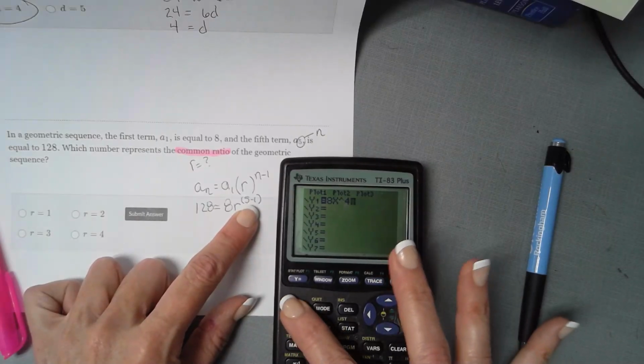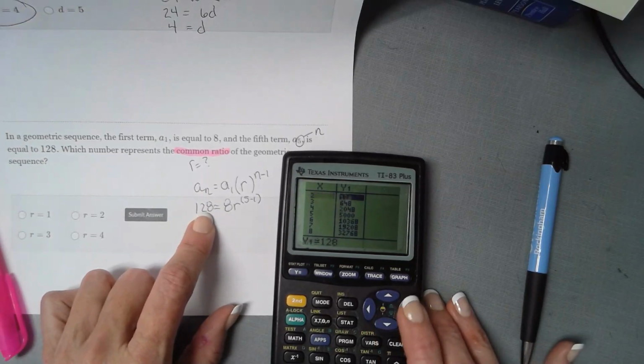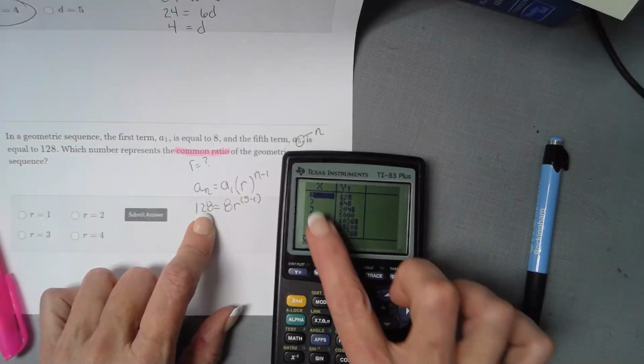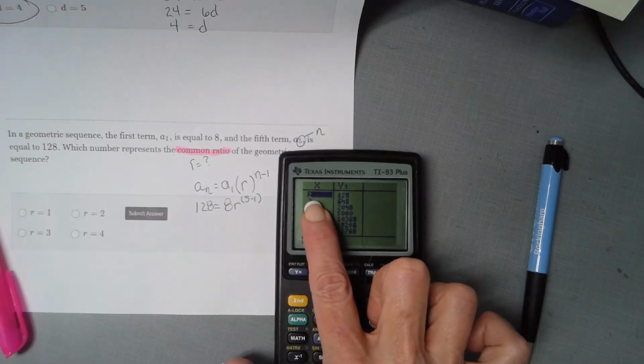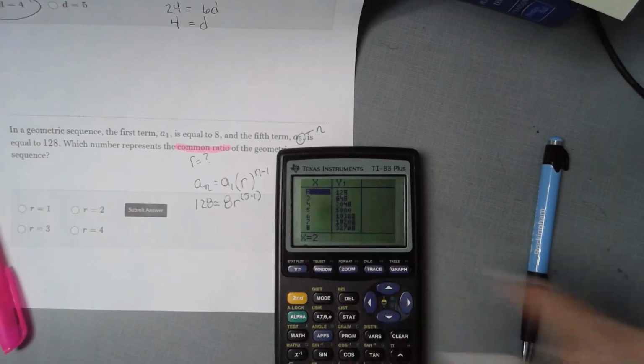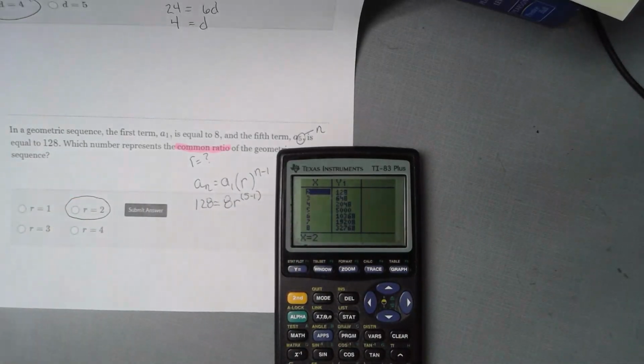And now all we do is go to our table, and y'all, we're looking at 128 here. And there it is. And remember, instead of an r, you used an x. So y'all, that's your r. You're multiplying by 2. There you go. I mean, that's it right there.